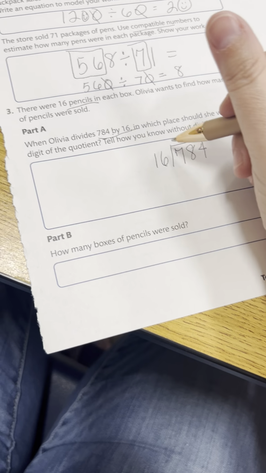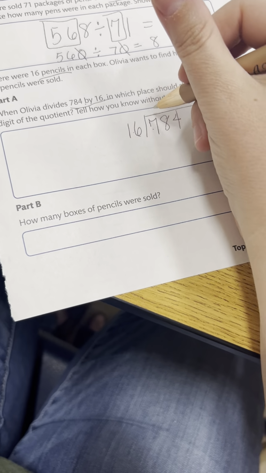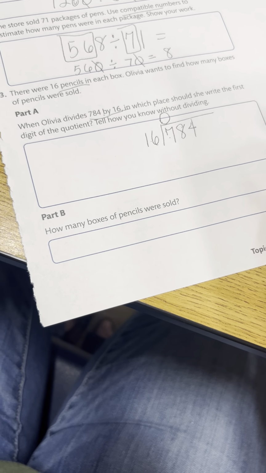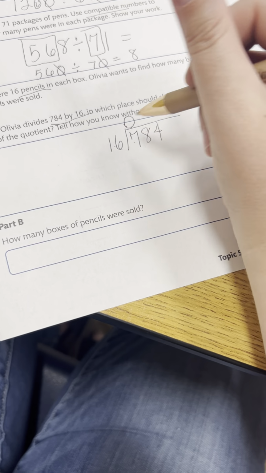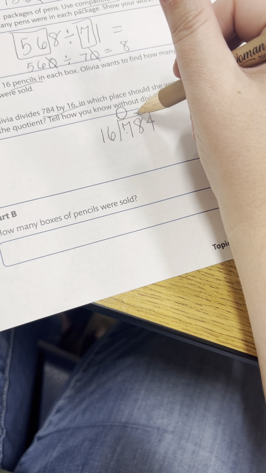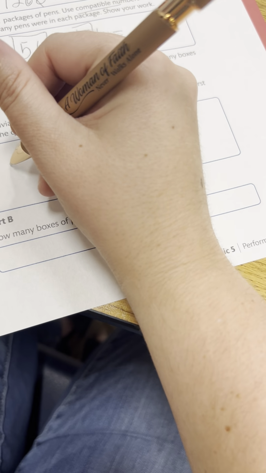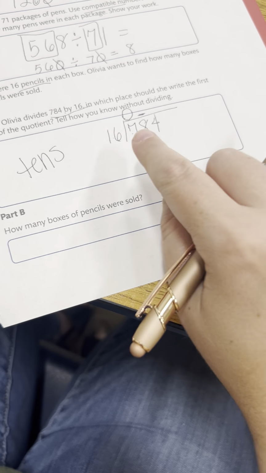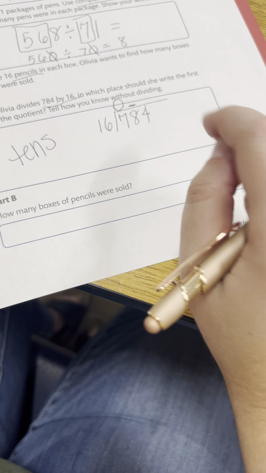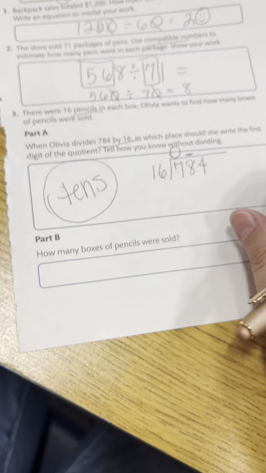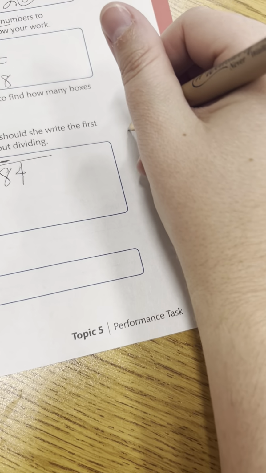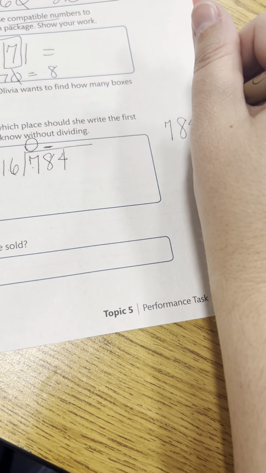Put your 16. Can you go into 7? Nope. If I have 7 cookies, 16 people, they are not getting equal amounts. So I don't even have to solve it yet. I'm going to be putting into the tens place. This is hundreds, tens, ones. So my answer right here is tens. Now I actually have to do it. I'm going to come over here because I have more extra space to work.